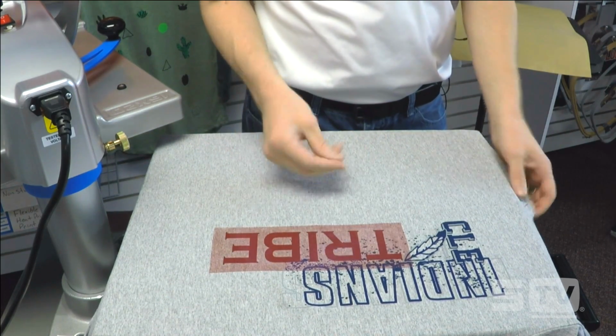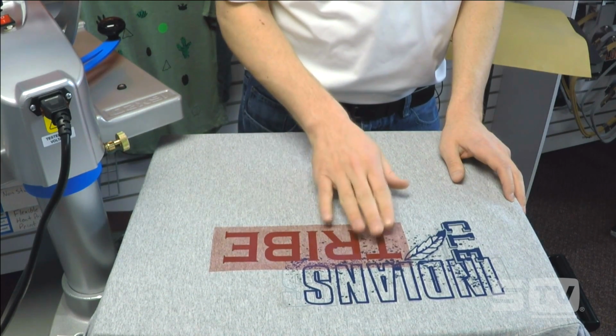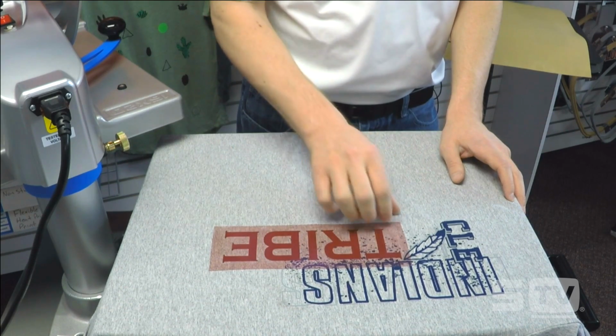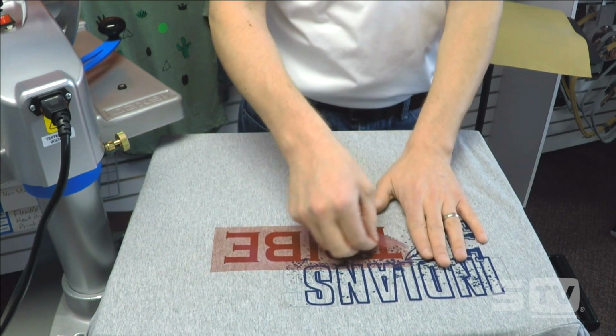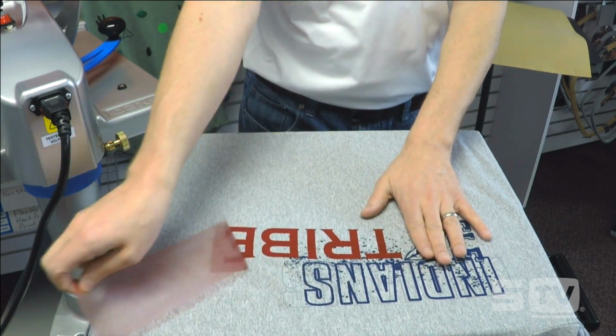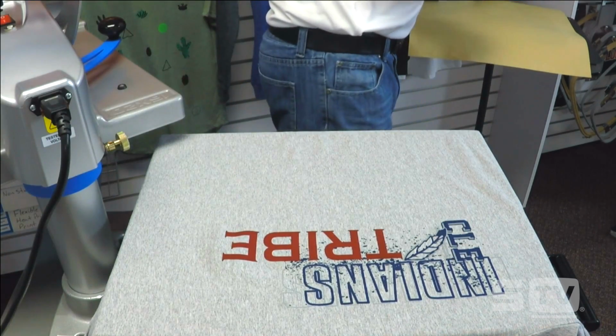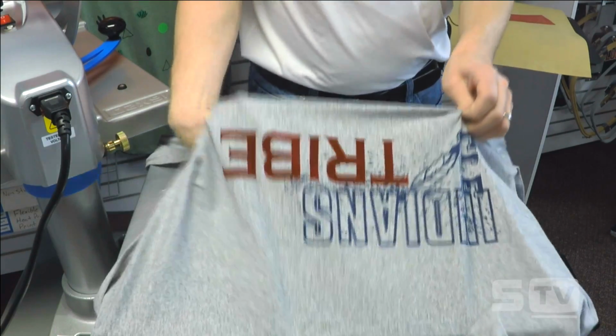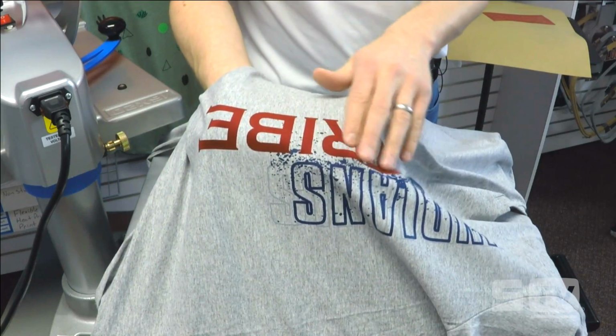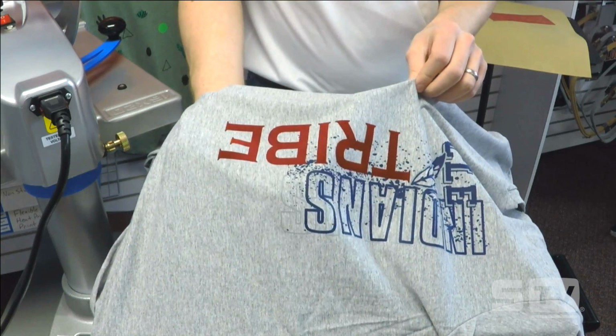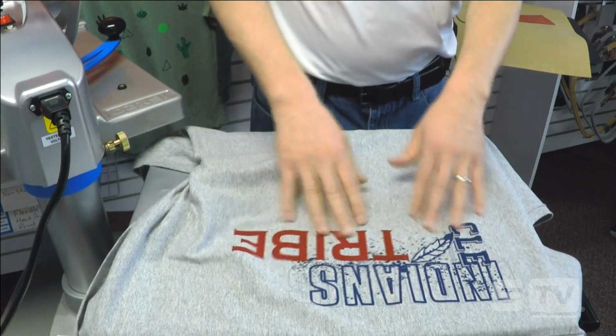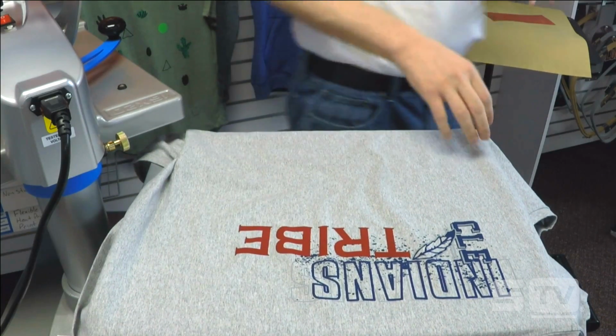Flock is a cold peel, so this is a raised sort of velvety texture material. It's been cut on a vinyl cutter. I'm just going to wait for it to cool down slightly, and then I'm going to remove the carrier. It's going to be tough to pick up this texture on camera, but you definitely have a velvet, fuzzy texture on this, and it looks really good combined and mixed with other materials.